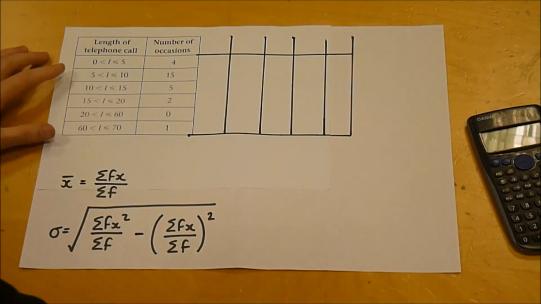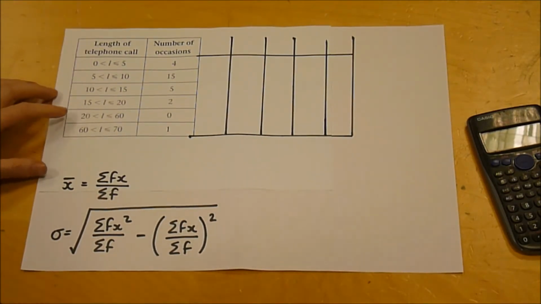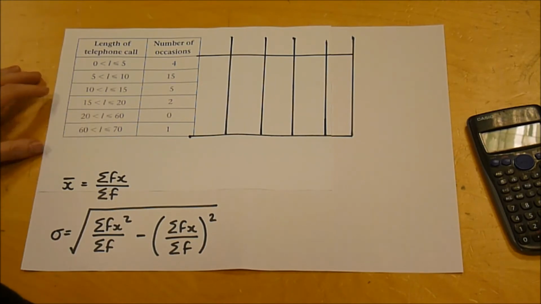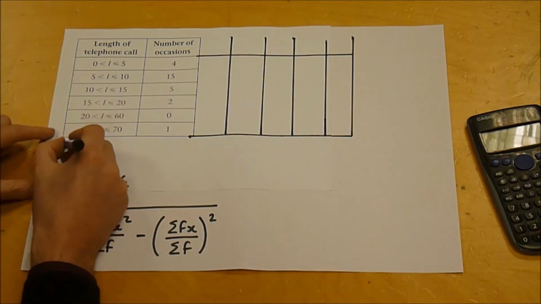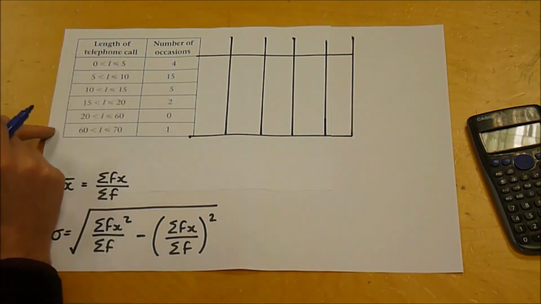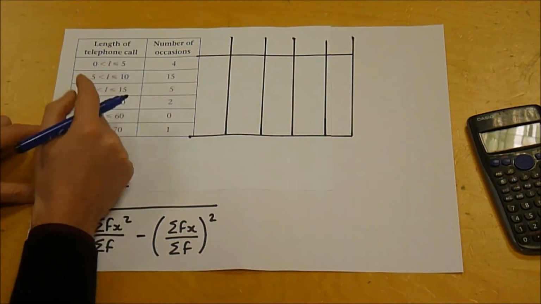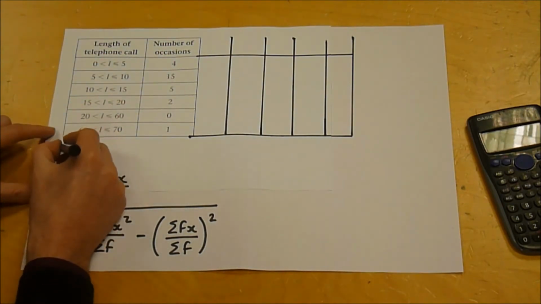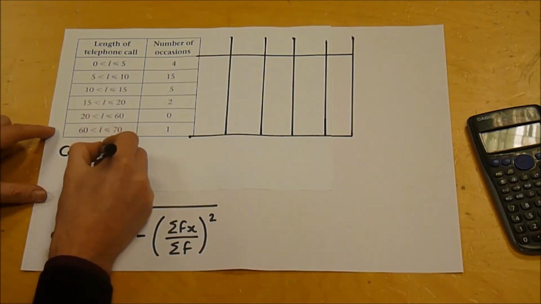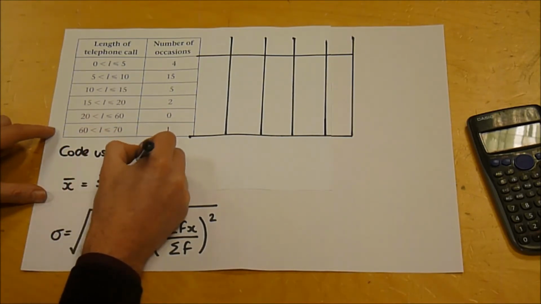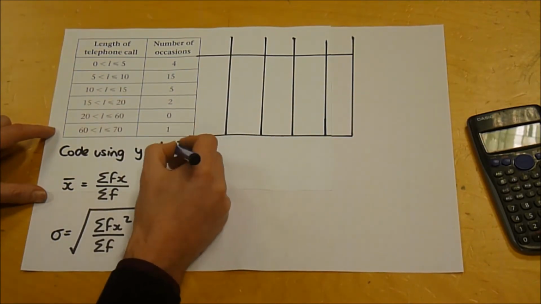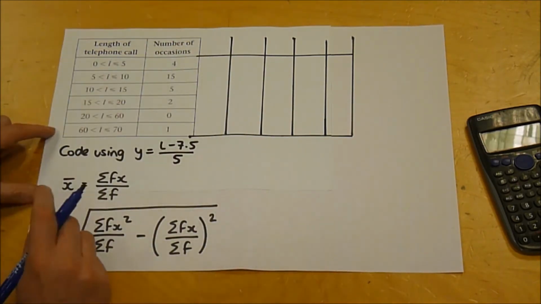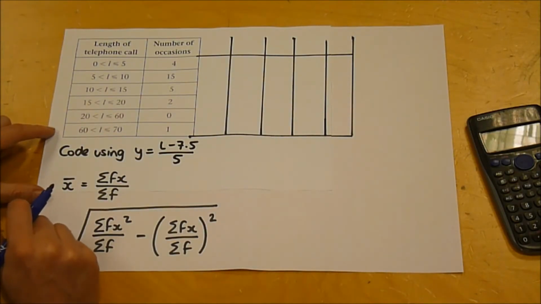Right, we're going to have a look at this example where we've got some grouped data this time. Now it doesn't say this in the question, but what we're going to do is code this data using the following coding. Now because we've got grouped data, we're going to have to take the midpoint L for these groups. And we're going to say that y is equal to L, subtract 7.5 and divide by 5. Now in the exam you'll always be given the coding.